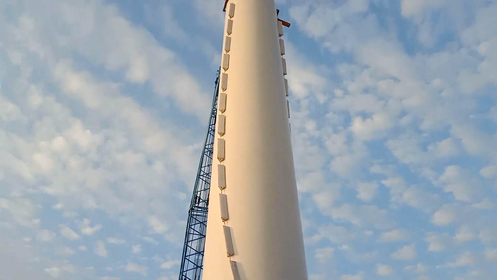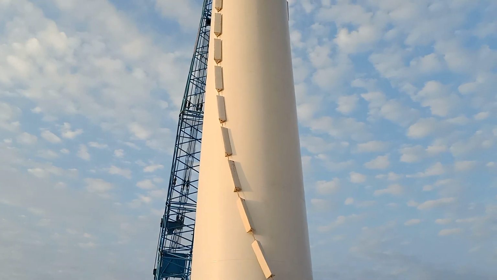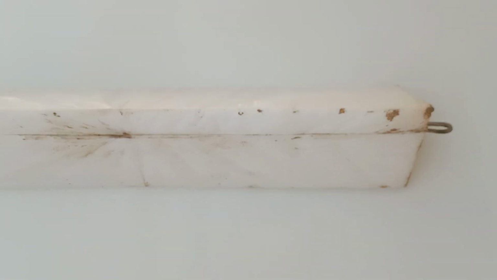So our team is engaged, and you can check this design, the helical strake design. It's in a triangle shape.